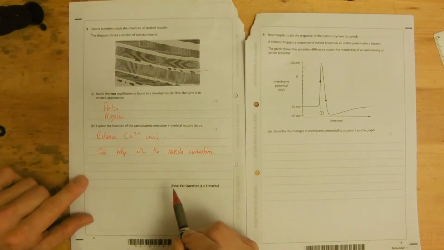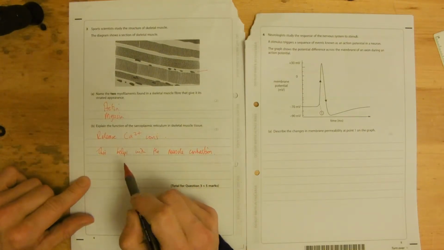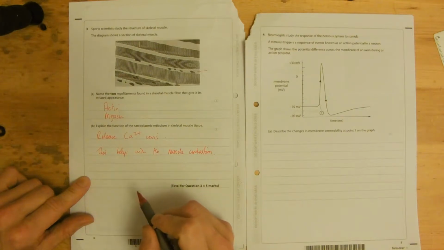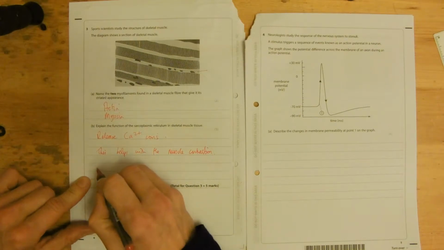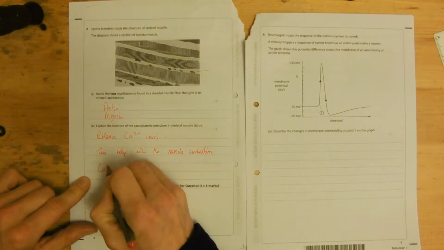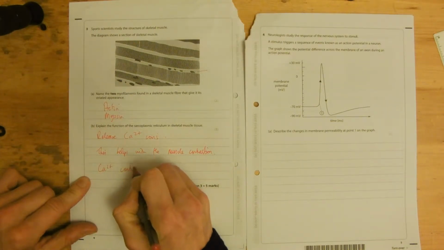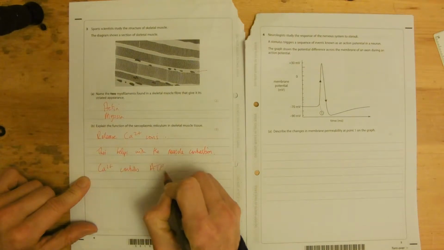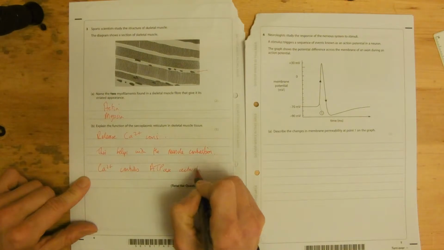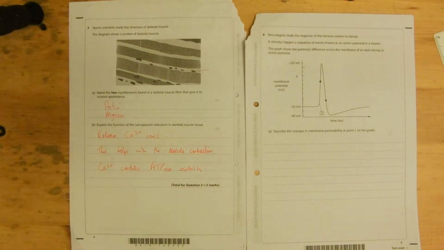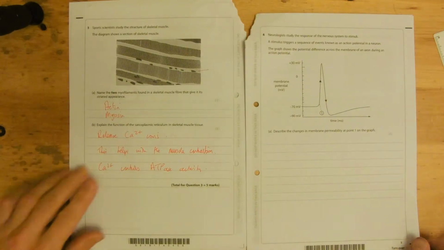So that's the sort of easier 2 marks there, and then you need to sort of name the bit that the calcium ions actually help with, and one of those is controlling ATPase activity. Calcium controls ATPase activity, and we don't really need to give much more than that. Oh, hard a third mark there.